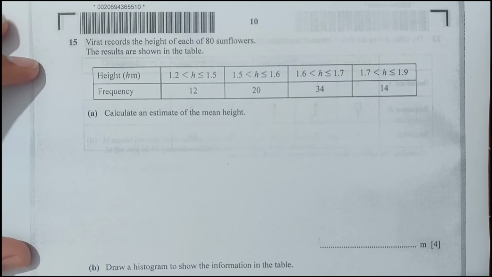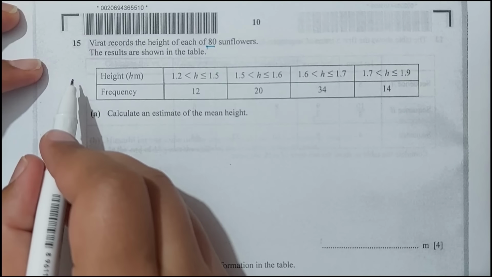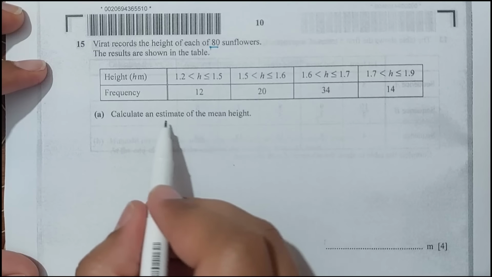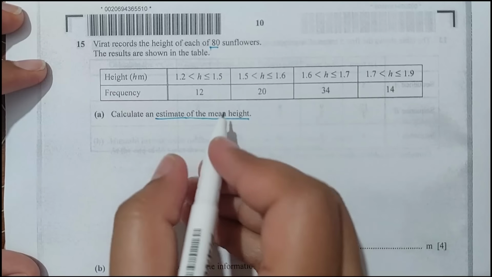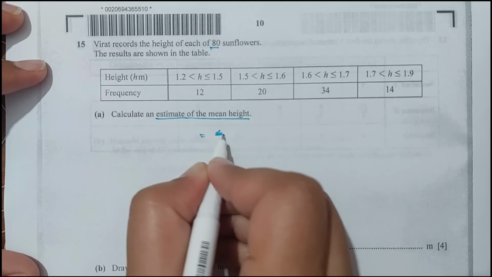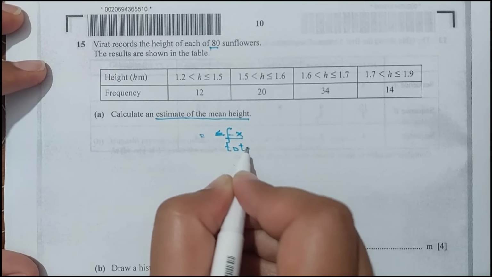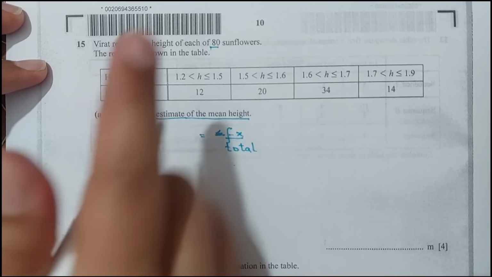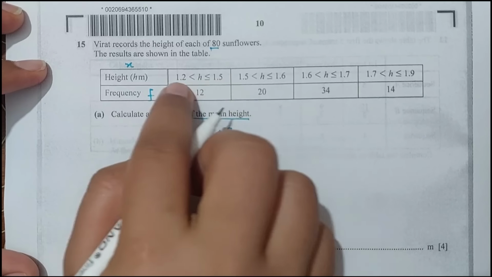Question number 15, Virat records the height of each of 80 sunflowers. Total are 80. The results are shown in the table. Calculate an estimate of the mean height. Part A, mean height. For the mean, the formula is sum of fx divided by the total. The total is 80 sunflowers. This is f. What is x? X is the midpoint of the intervals.